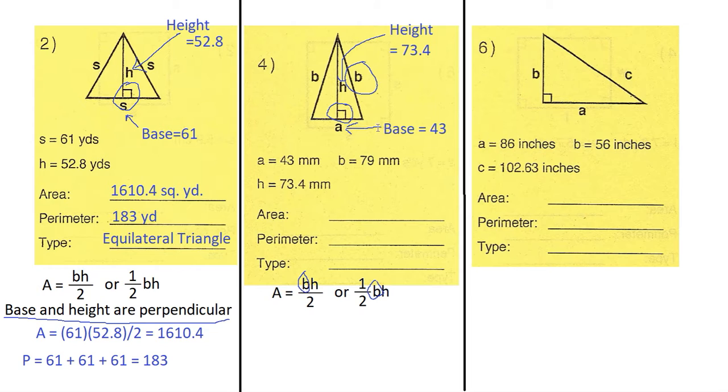So for this triangle, we have a base length of 43 millimeters, or 43 is the number, and our height for H is 73.4. So using our formula there, the area of our triangle would be equal to the length of our base, 43, times the length of our height, 73.4, and then either multiplied by 1/2 or divided by 2. Plug that into the calculator, I get 1,578.1. And since that is area and we are measuring millimeters, this would be square millimeters. So we can fill that in up here, 1,578.7 square millimeters, or millimeters squared.